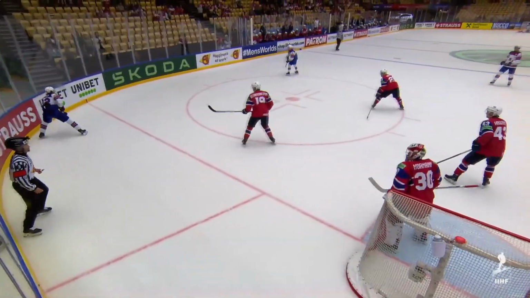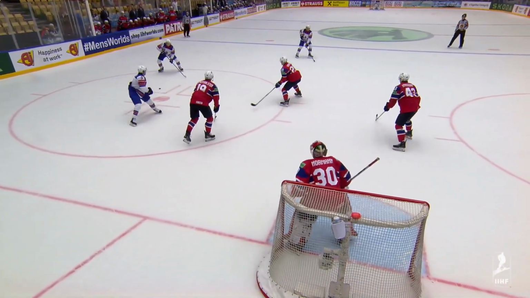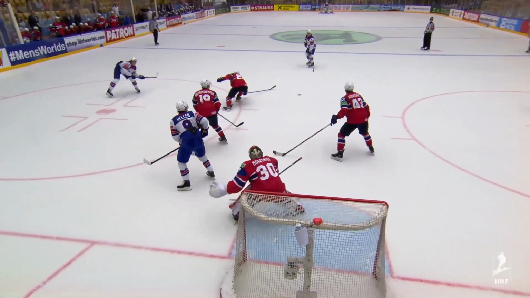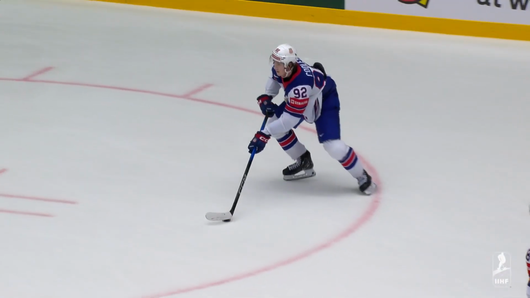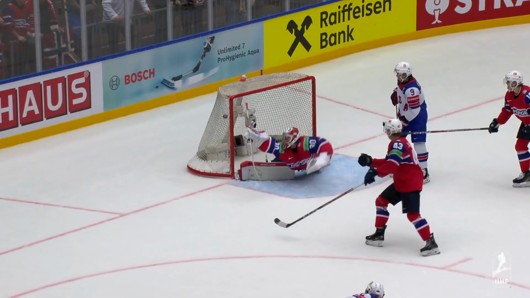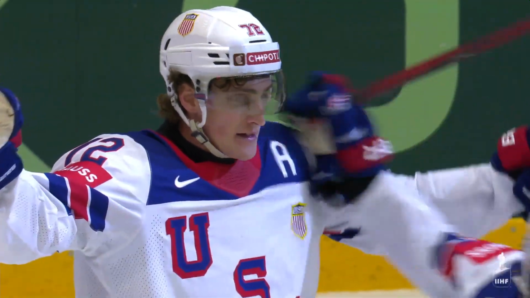Just a valiant effort. Came back from being down 4 goals to tie the game, to send it to overtime. And that's an excellent pass. Logan Cooley right to the strike zone. Top corner for Tage Thompson. And the United States are going to win this one and earn themselves 2 points with an overtime win. And Norway gets their first point of the tournament with an amazing team effort.